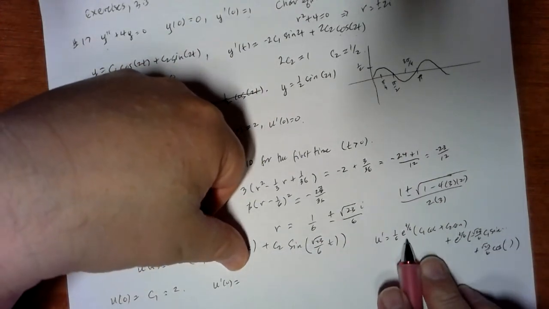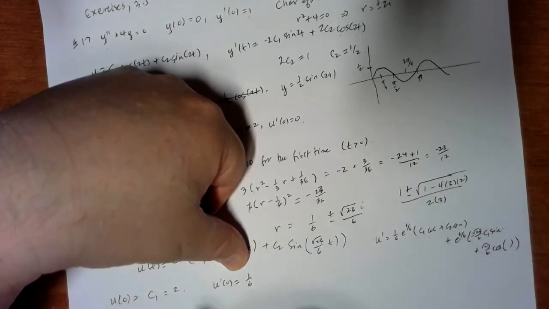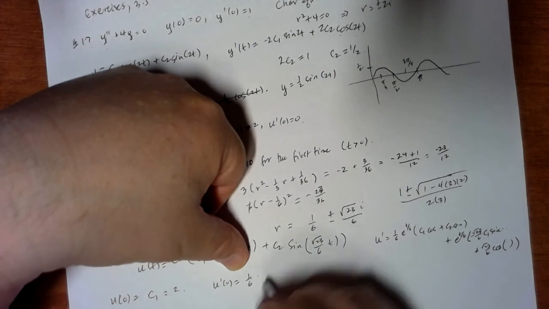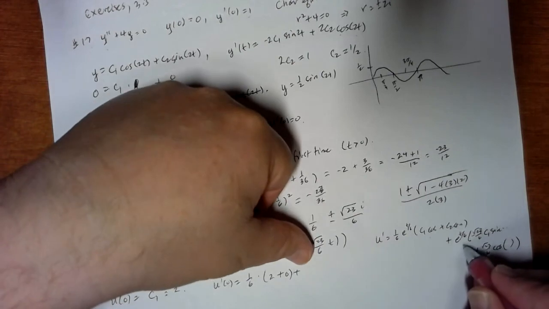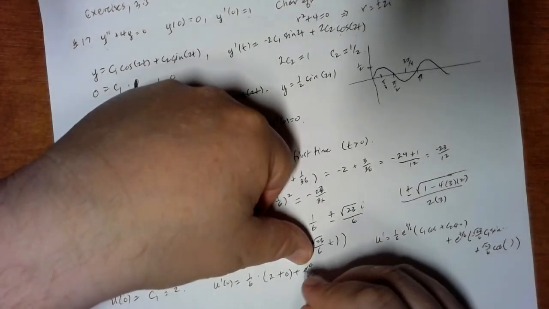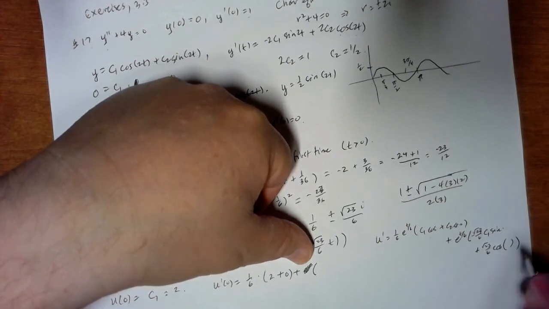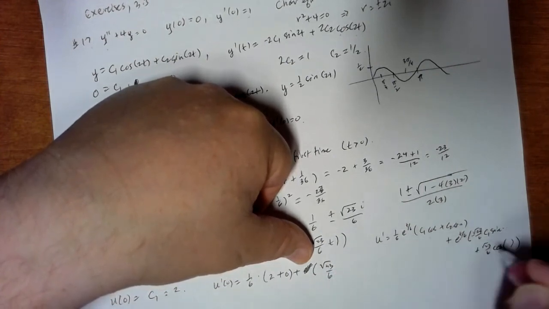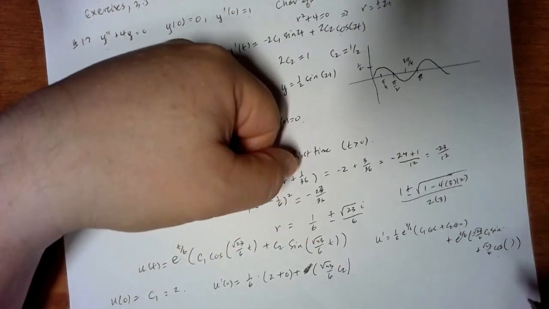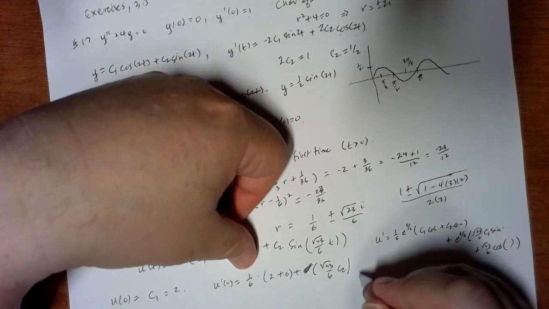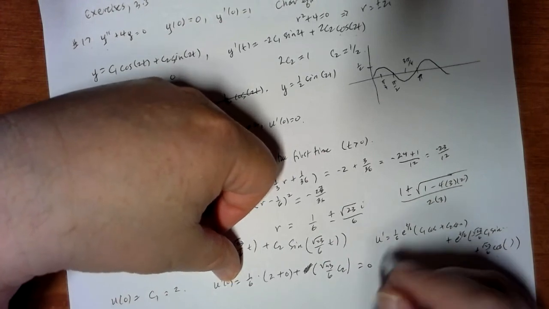If I plug in 0, I'm going to have 1/6, right, times c1. c1 was 2, so I'm going to go ahead and put a 2 in there, 2 plus 0, right? Plus, and then we'll have an e to the 0, which is just 1, times the sine of 0, which is 0, so that's going to be 0's square root of 23 over 6 times our c2, right? And that's it. So therefore, we want that to be equal to 0. Can we solve that for c2?